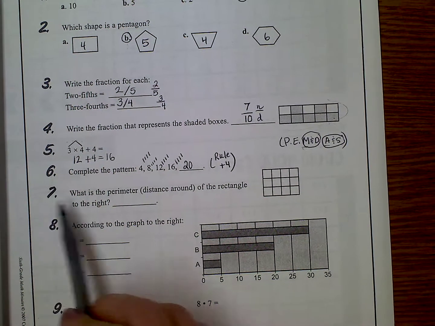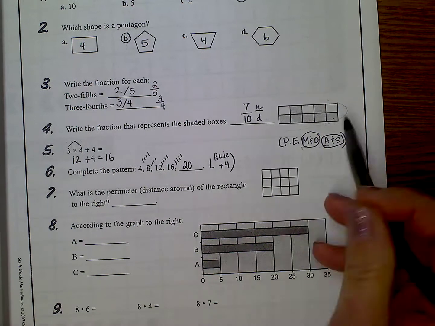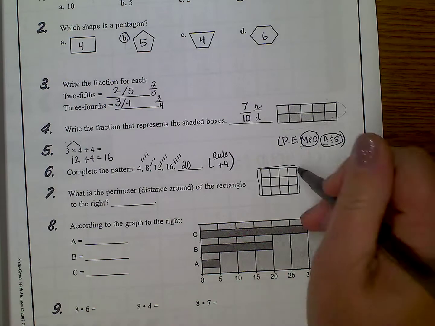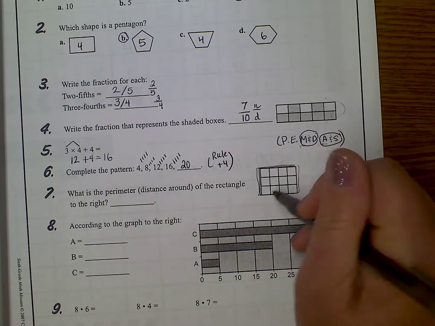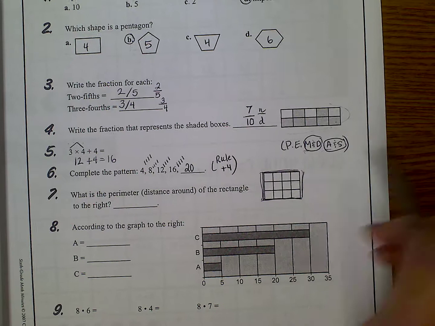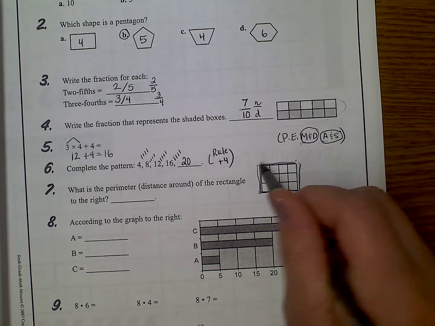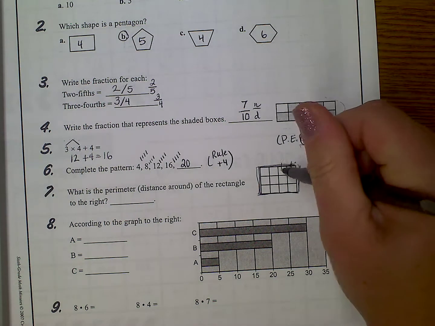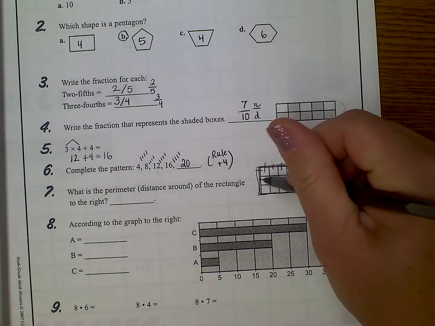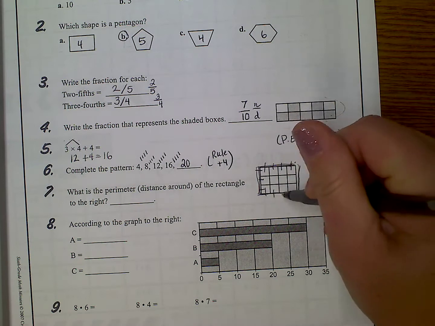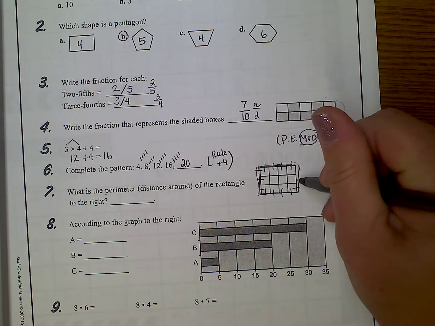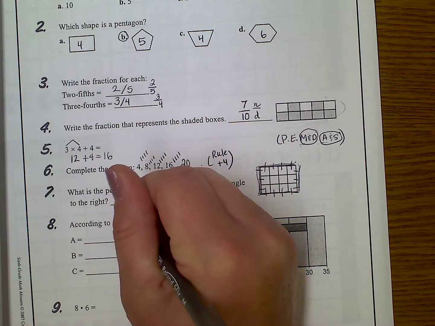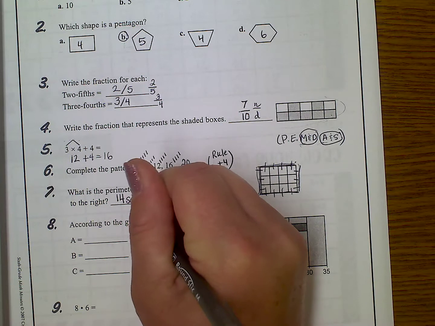Number 7. What is the perimeter, distance around, of the rectangle to the right? So they just want to know, and they don't give you feet or anything, so they usually just say units, square units. So you're just going to count the sides. So 1, and I'm going to put a line through it. 1, 2, 3, 4, 5, 6, 7, 8, 9, 10, 11, 12, 13, 14. 14 square units.